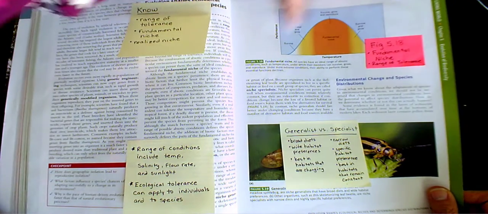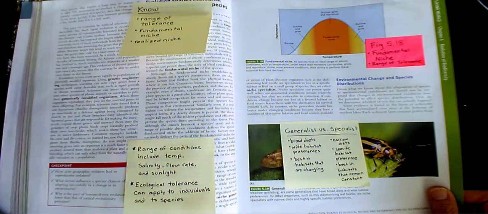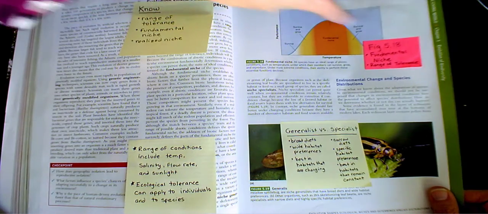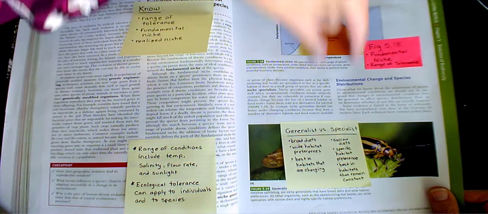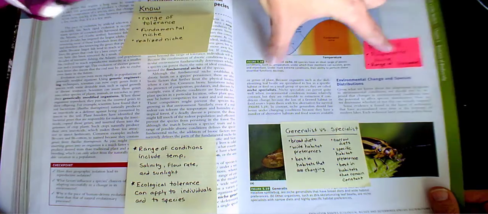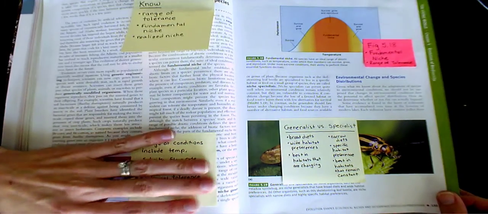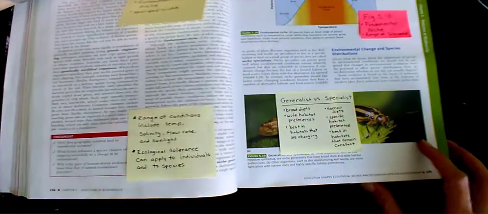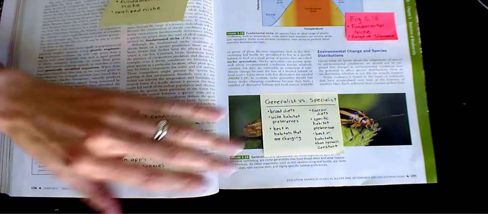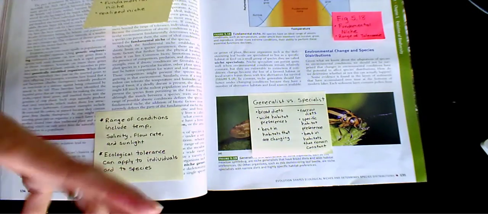Okay, so this is a good graph that you need to know, and I would definitely draw this range of tolerance graph. When it's in the middle, it's optimum, and as it goes out, it's outside of the range. And there are different types of species that fit better in different types of situations.